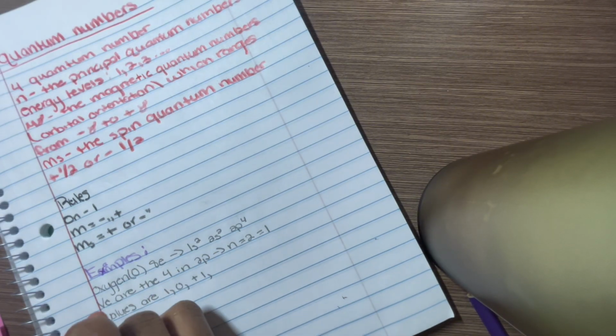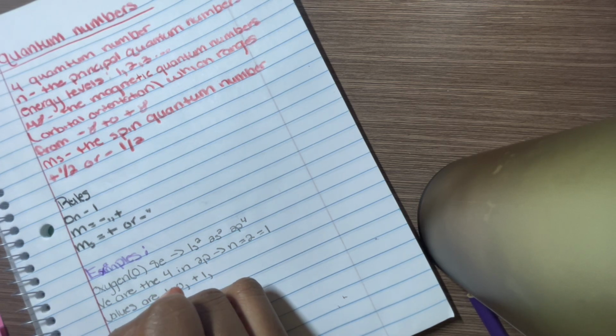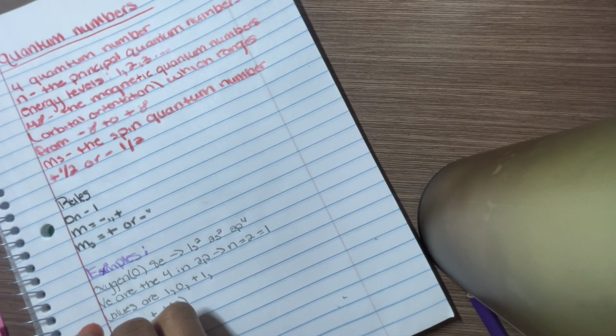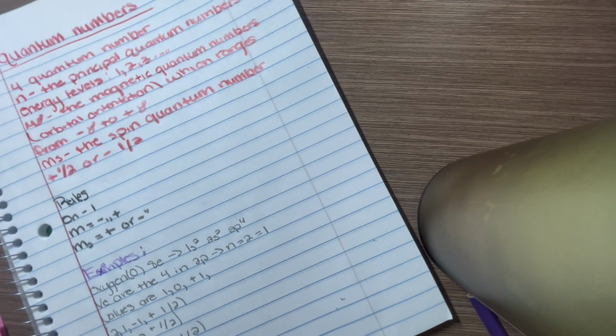So the quantum numbers are 2, 1, -1, plus 1/2; 2, 1, 0, plus 1/2; 2, 1, plus 1, plus 1/2; 2, 1, -1, -1/2.